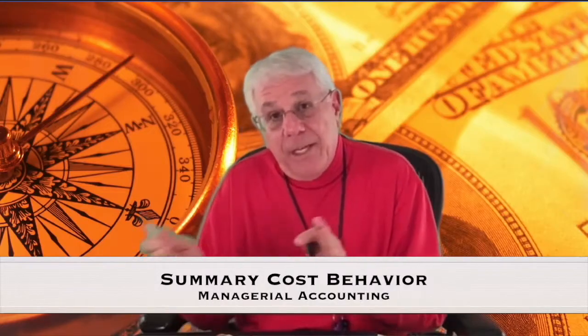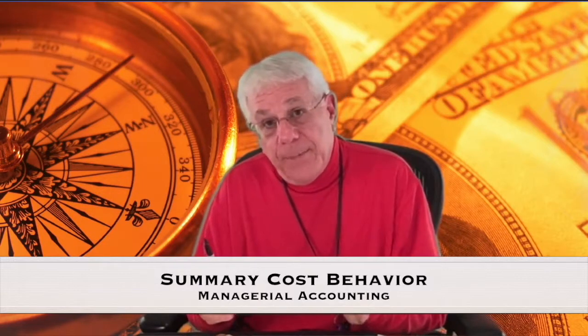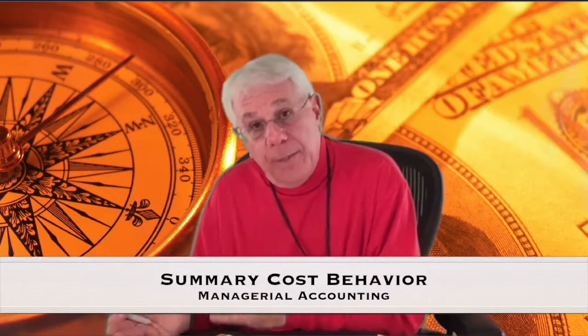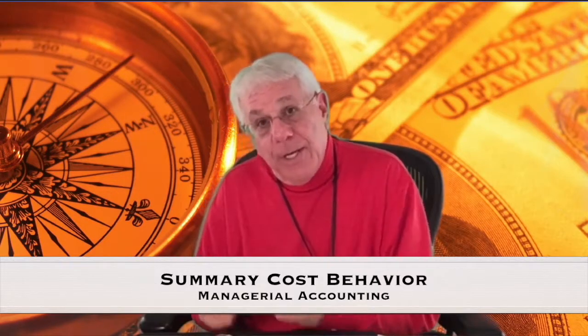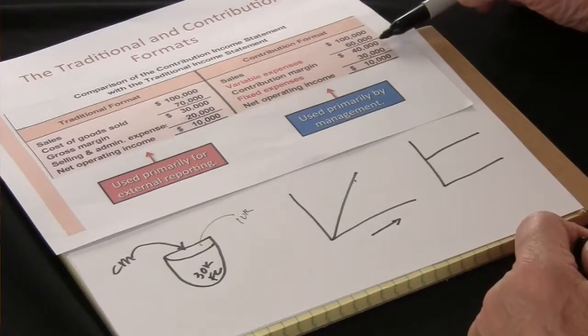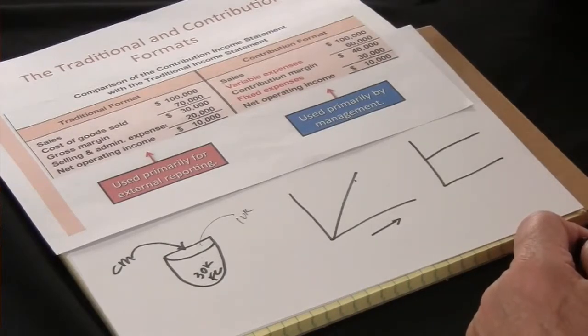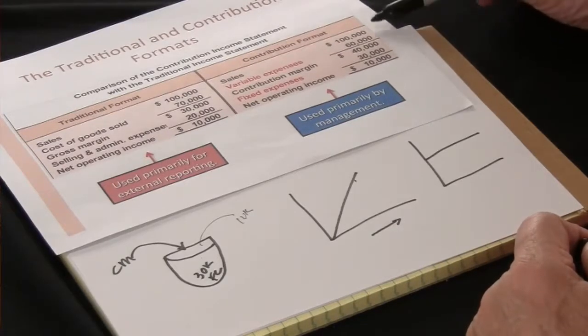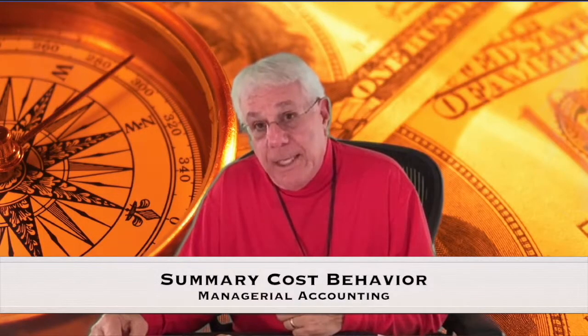So think of it as my contribution margin has to at least cover my fixed costs in order for me to have a profit. So taking my example, if sales go up by 10% and the contribution margin goes from 40,000 to then 44,000, I know if my sales goes up by 10%, my net operating income is going to increase to $14,000.